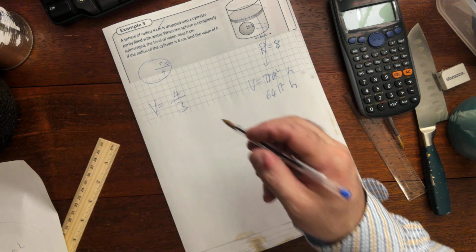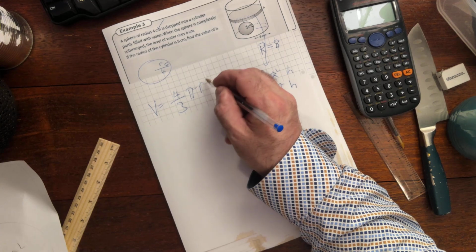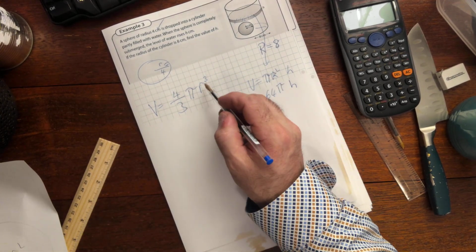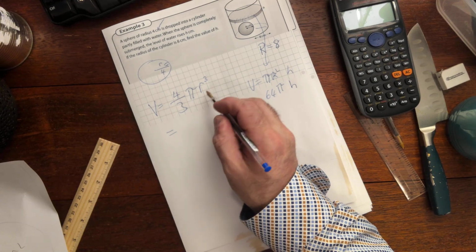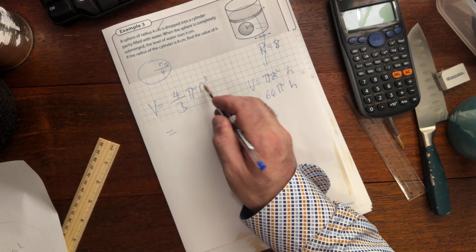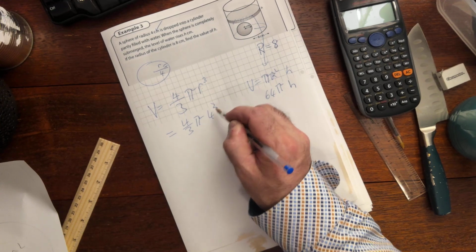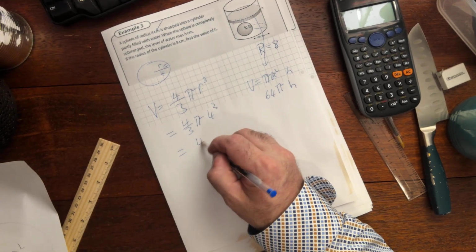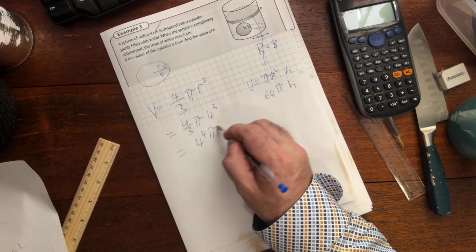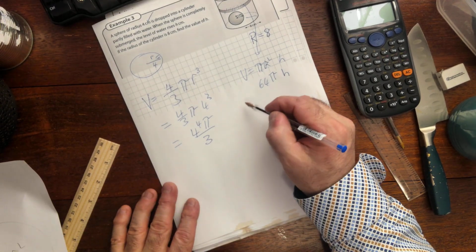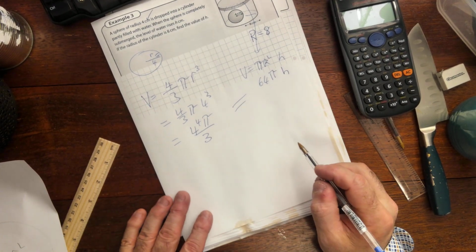So we have 4 over 3 pi r cubed, and r is 4. So that means we have, well, this 4 and these 4s are the same. I'll just write it like this first, and then that is equal to 4 to the power of 4 pi over 3. Now we're going to set them equal to each other.